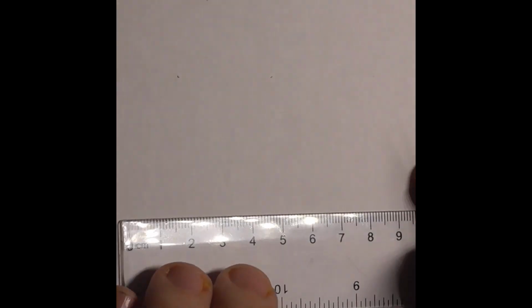Next one we're going to look at is number 3, obviously. So number 3 tells us to draw a rectangle. It doesn't give us any information about the rectangle. It just says to draw a rectangle. So, just like before, I think I'm going to stick to the 4 centimeter thing.